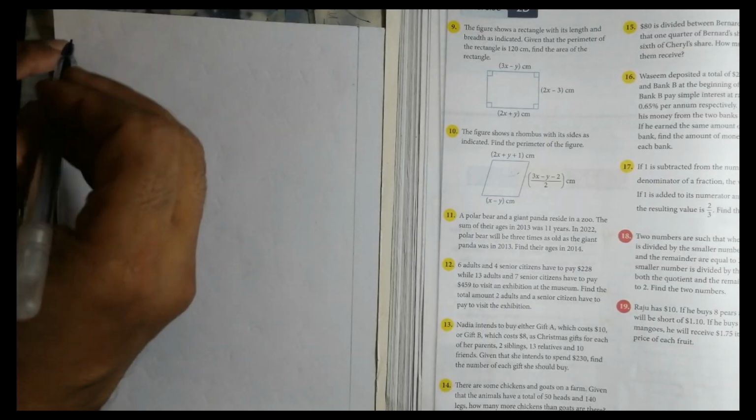Assalamualaikum. Hello everyone. We are going to start the second part of exercise 2D, book 2. That is question number 11.